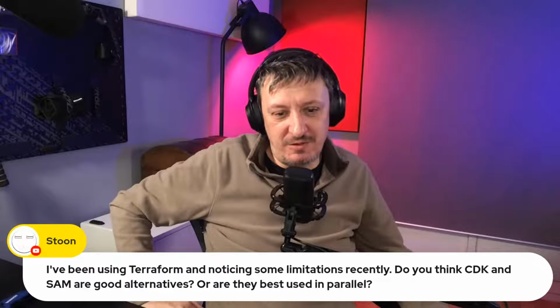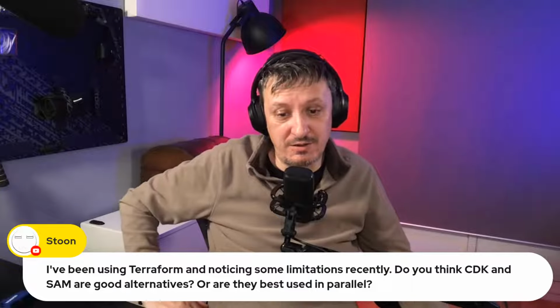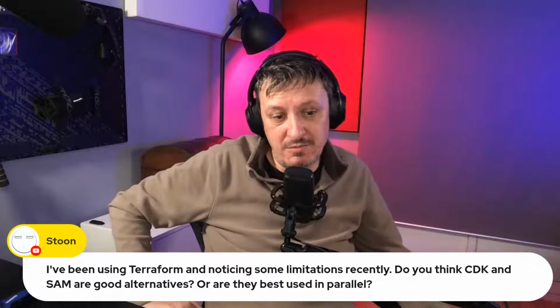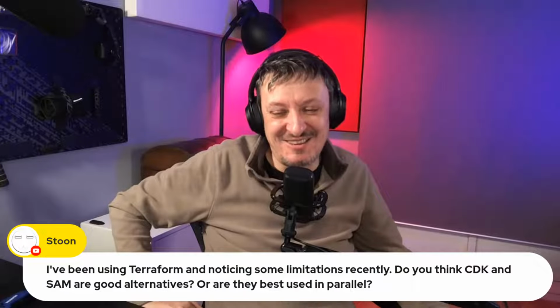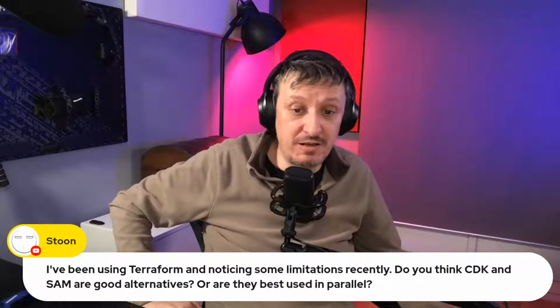Stone, I've been using Terraform and noticing some limitations recently. Do you think CDK and SAM are good alternatives, or are they best used in parallel? So I'm not familiar with SAM. I don't think I am. I don't know what that is. And CDK, I'm biased here, right? I think that we are moving into control planes.